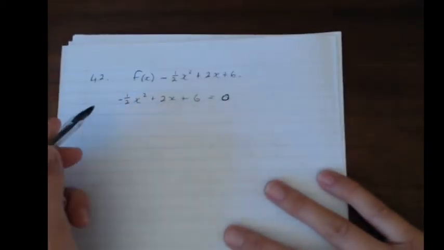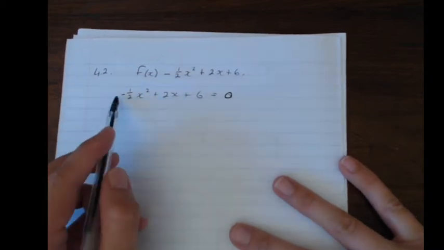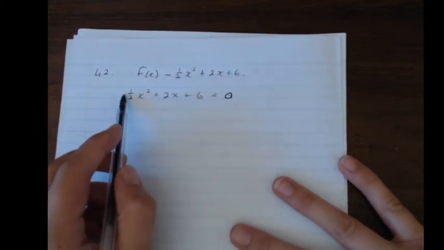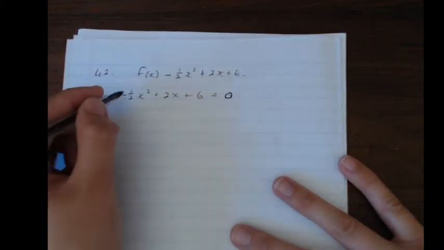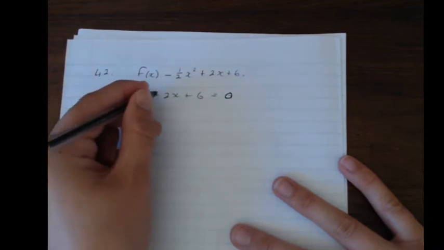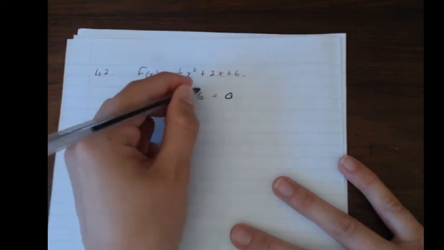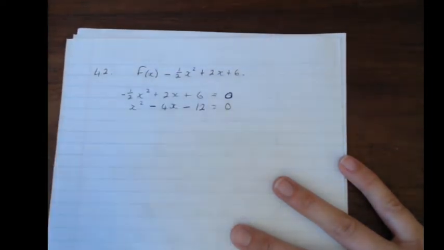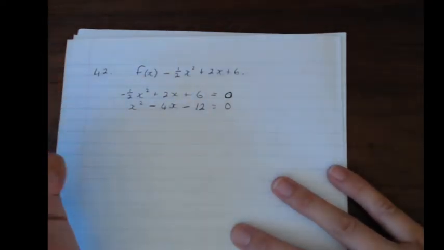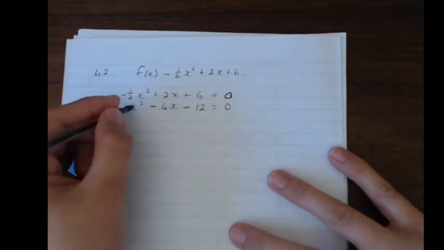Right. I don't like working with fractions, and the negative there in front is a bad idea. So I'm just going to multiply throughout with negative 2 to get rid of this. So times negative 2 is going to make this 1 positive. Times negative 2 is going to make that 4. Times negative 2 is going to make that 12. Negative 2, and then I can factorize. Or you can just use the quadratic formula in this format.